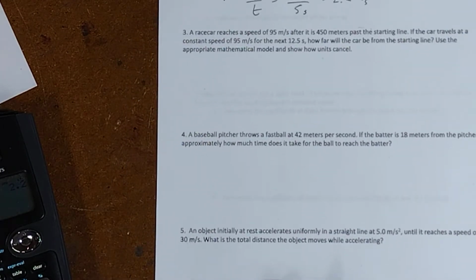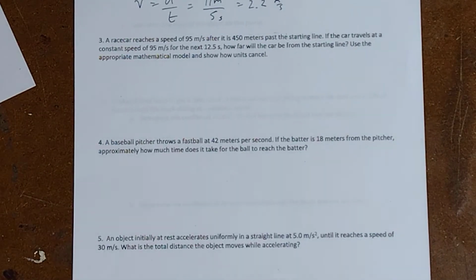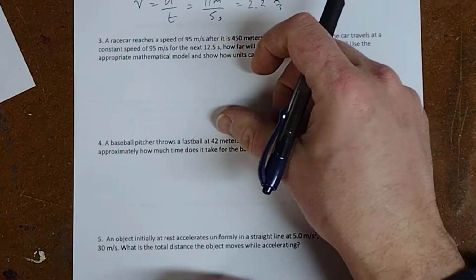Alright, so now we're going to get down into the meat and potatoes here. Alright, 3, 4, and 5. These are kinematics practice questions. I'm going to sit down and just knock these out.